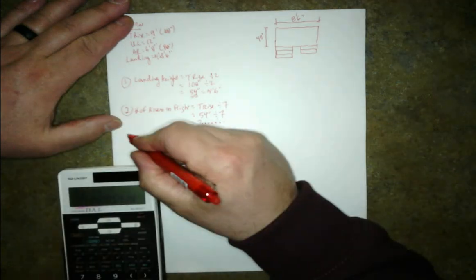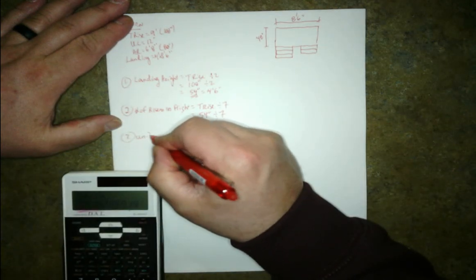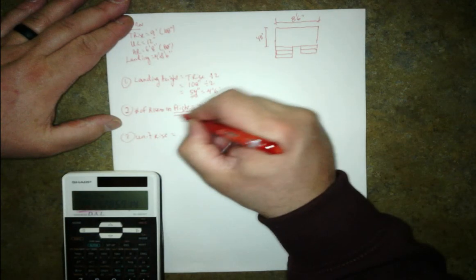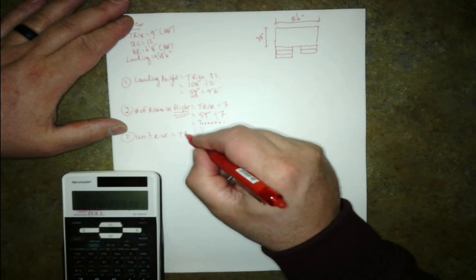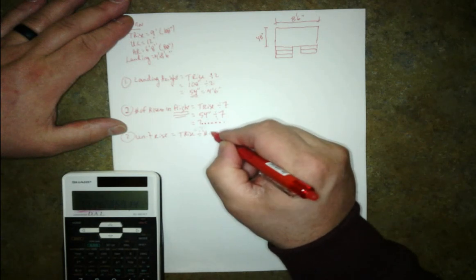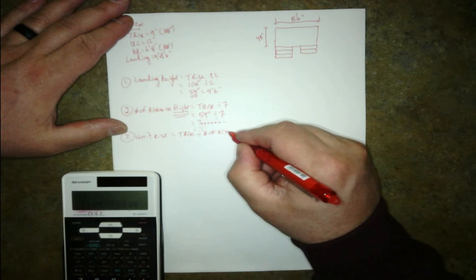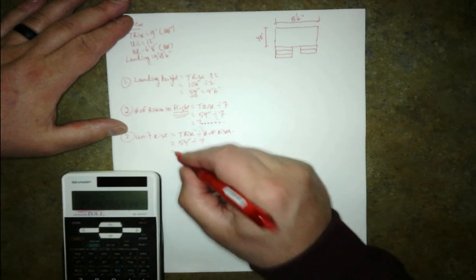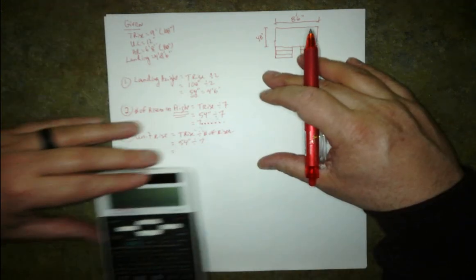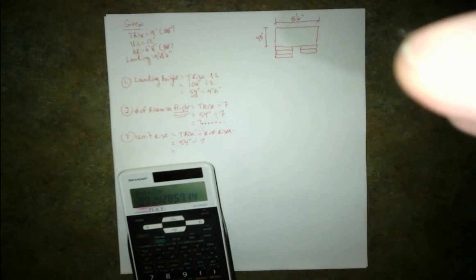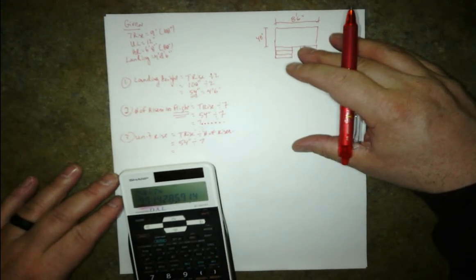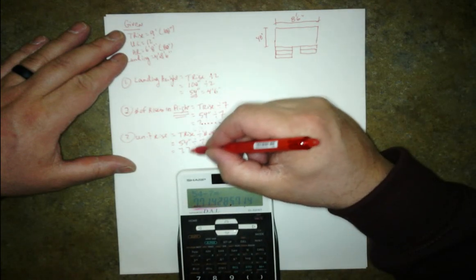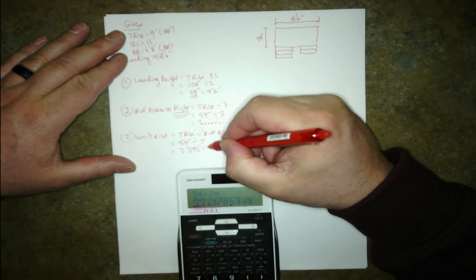Step 3 is getting the unit rise for a flight. We're not going to write down flight every time, but that's what we're doing there. I'm going to take the total rise and divide it by the number of risers in the flight. So the total rise for the flight is 54 inches divided by 7. It's going to give us the number that's already in the calculator. Let me turn the light on here. Can we see those numbers? So I'm going to write that down, 7.7142 inches.